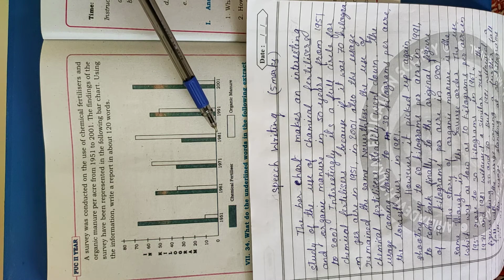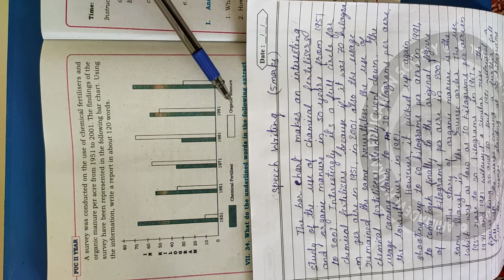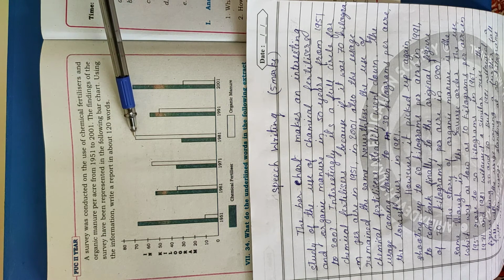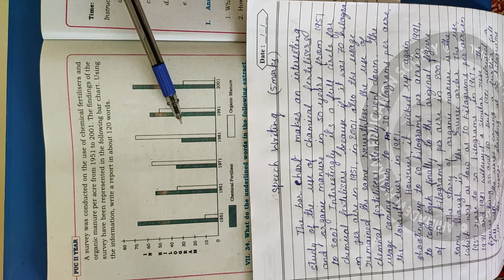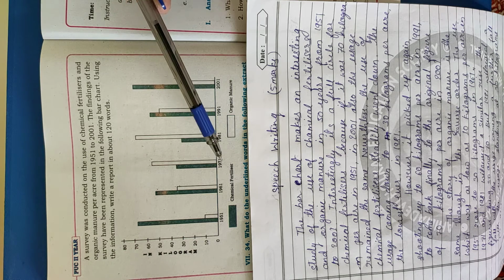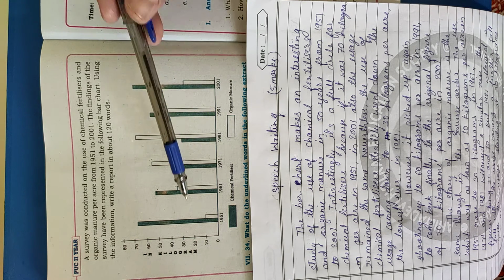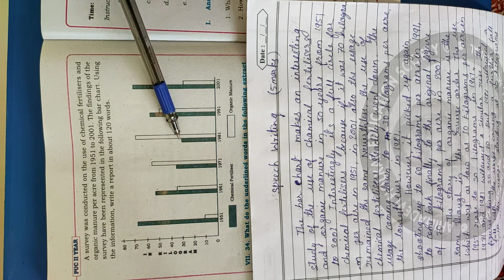In the decade 1981, the use of organic manure rose up to 70 kilograms per acre of land. But chemical fertilizer use fell totally, reaching 25% of the use of chemical fertilizer for an acre of land.